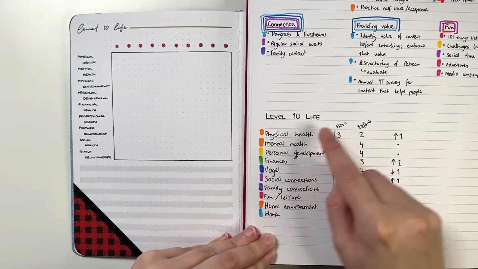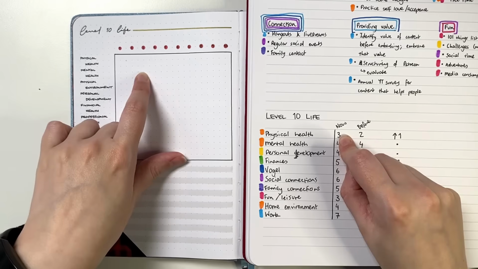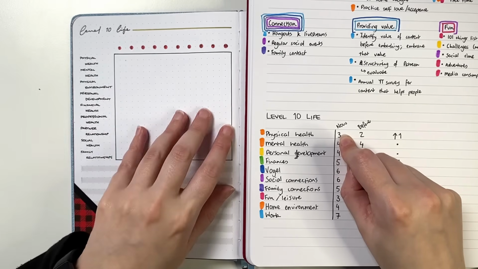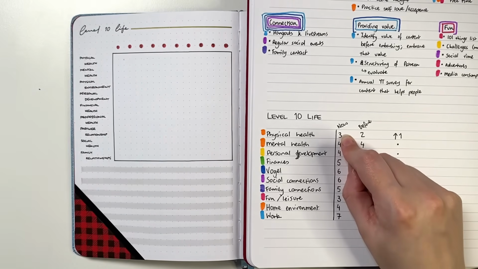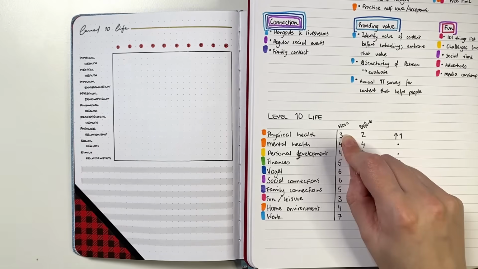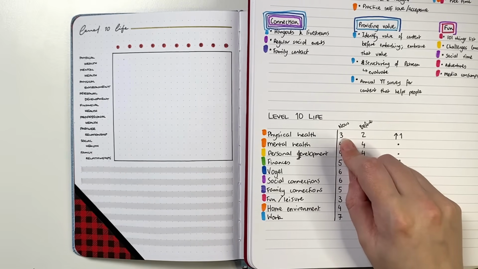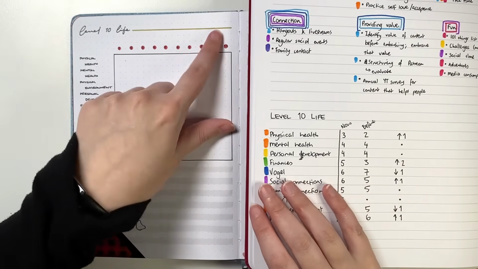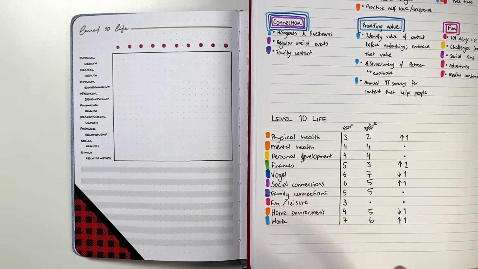So like physical health, I rated a 3, so I can have a line that comes up to the 3rd bar. I think I'm going to fill this one in with, part of me wants to do dots to kind of mimic the dots here, and it would just be easier to fill in. Part of me wants to turn it into a bar graph, so I'm not really too sure. I think I'll go with the bar graph, just because I've got this gold element here and I'd kind of like to bring it in a little bit more, but not too much more.